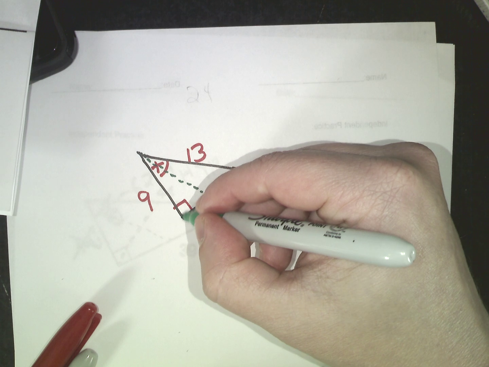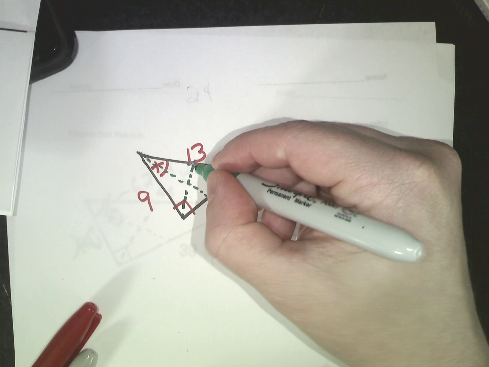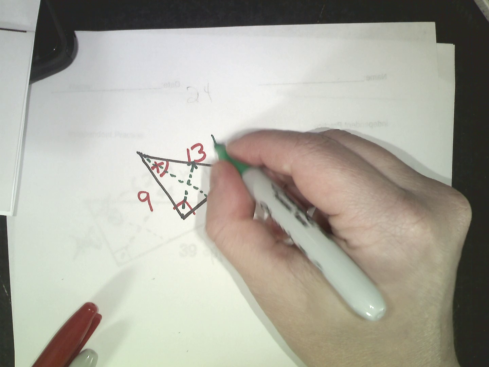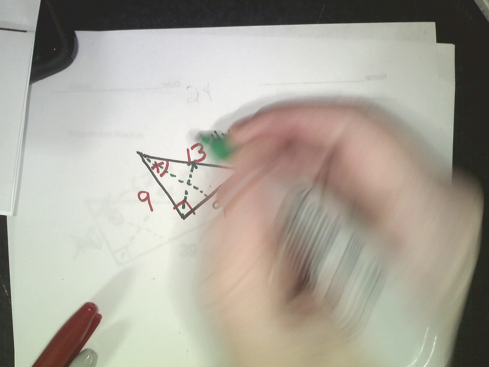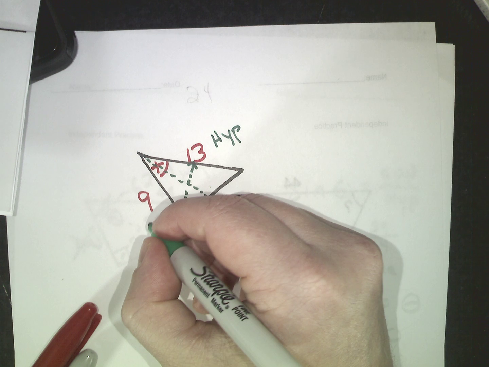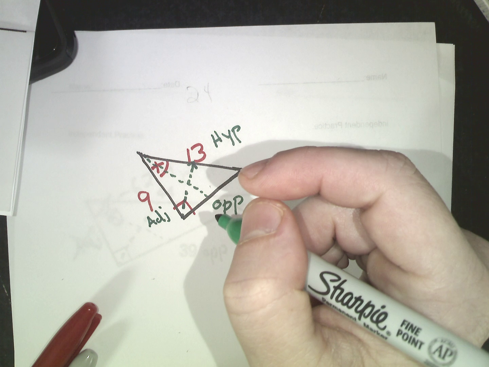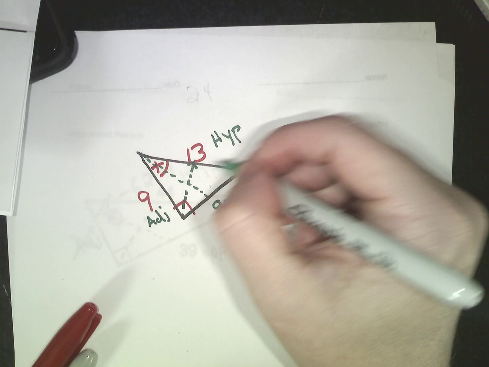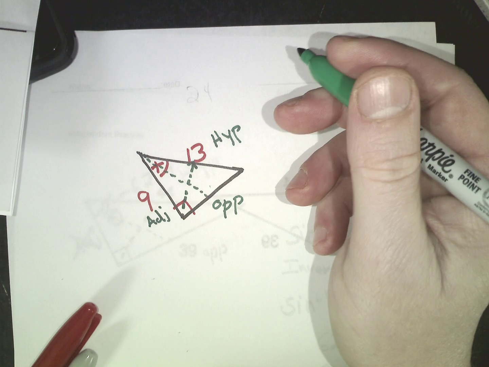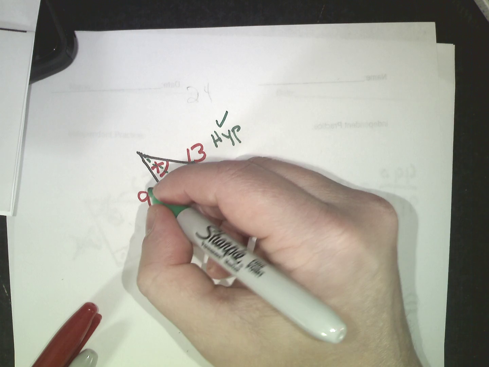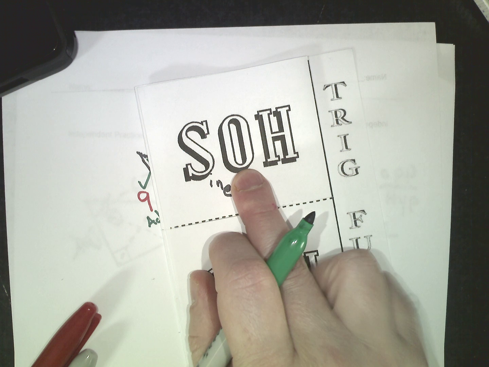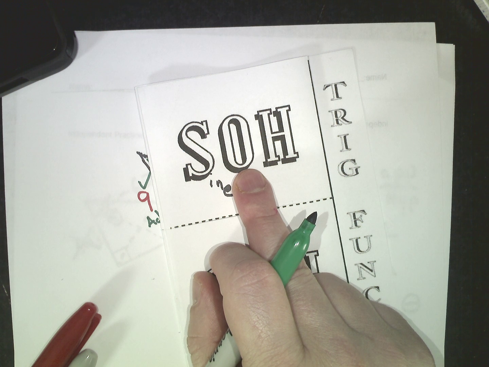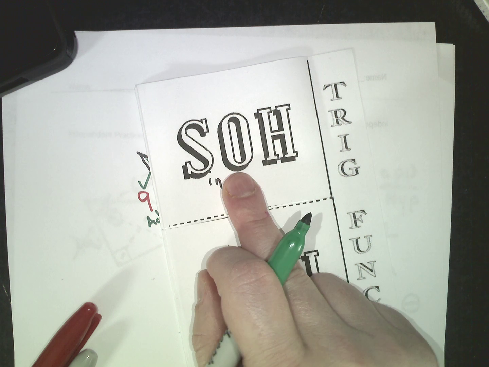Well, I go across from the right angle and have 13, and that's the hypotenuse. Well, I have a hypotenuse. That's good news. And the last one that we can't find is the adjacent. So opposite, hypotenuse, adjacent, we have those all labeled, and it tells me I have to find something that has adjacent and hypotenuse in it. So, SOH doesn't have adjacent. We have a hypotenuse, but we don't have an opposite. We can't use that.